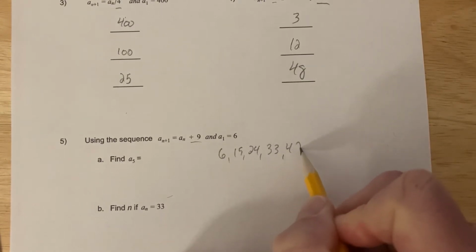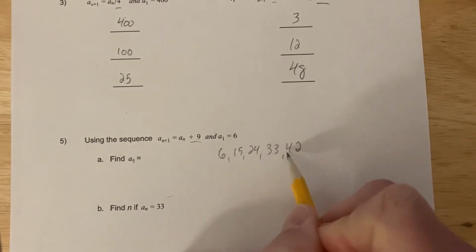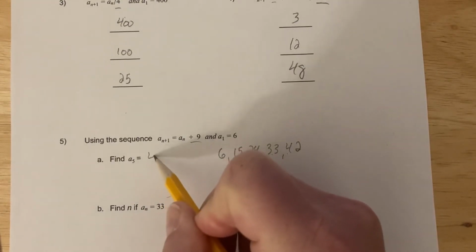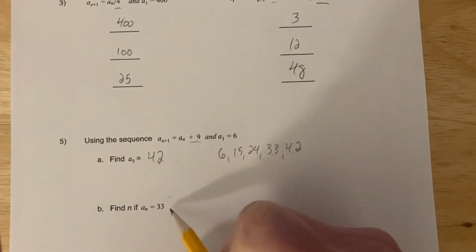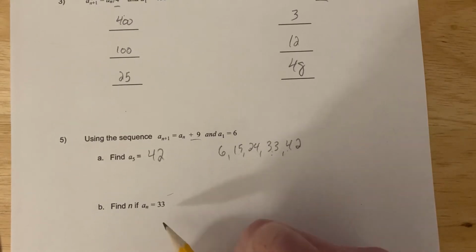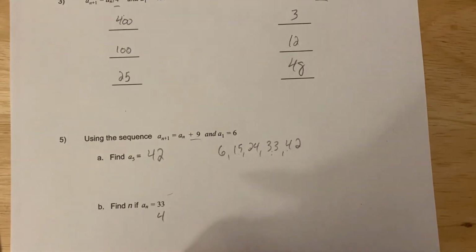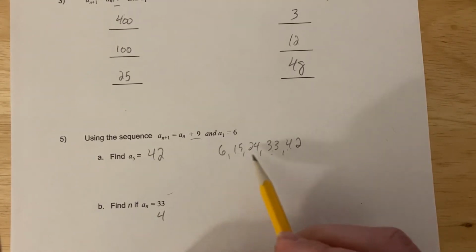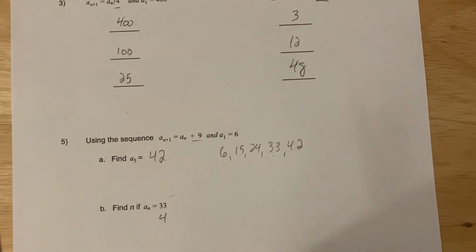Add 9 again, we get 42. So our 5th term would be 42. And 33 was the 4th term. So that's when n equals 4. Again, just making a list like that's usually the easiest way to do it.